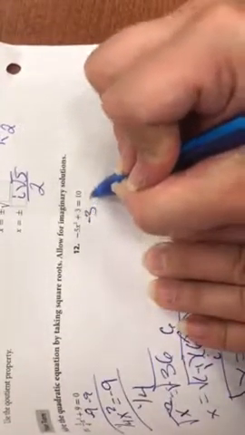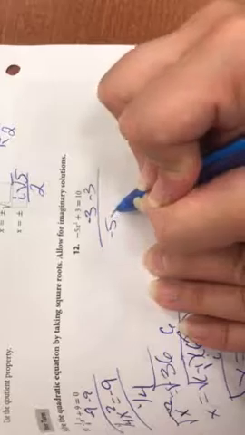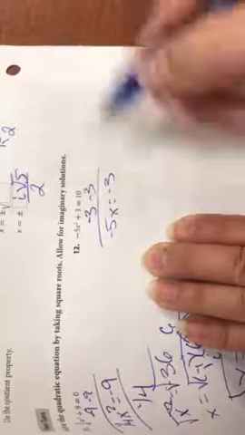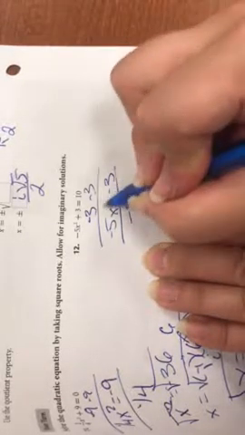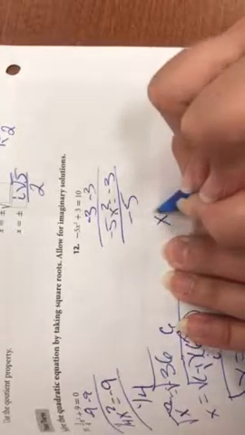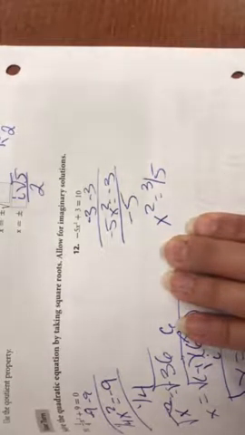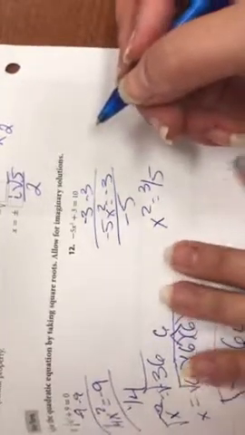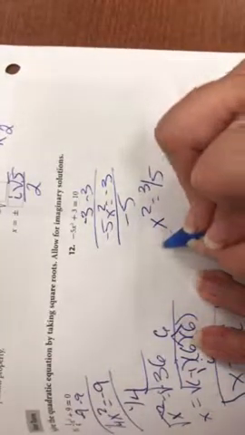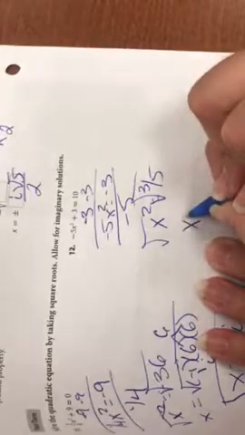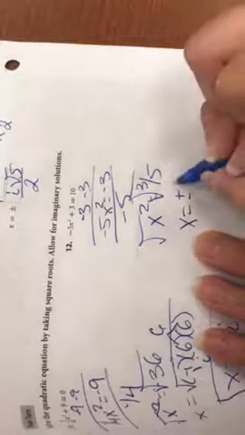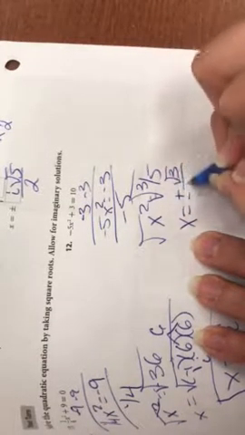Last one, number 12. Solving for x, subtract 3, -5x squared equals -3. Divide by -5, that's squared. We get x squared equals positive 3/5. There's not going to be an imaginary number because it is all positive. So we take the square root. x equals positive or negative square root of 3 over the square root of 5.